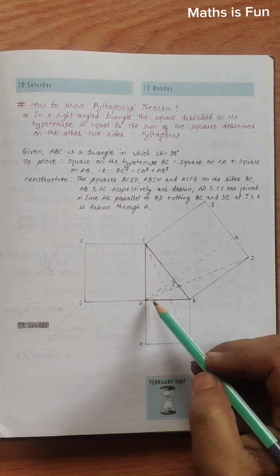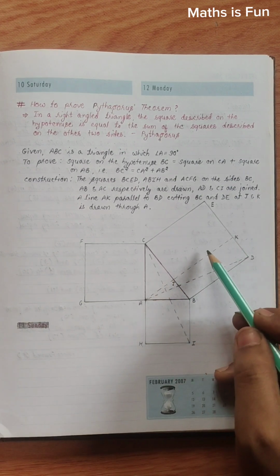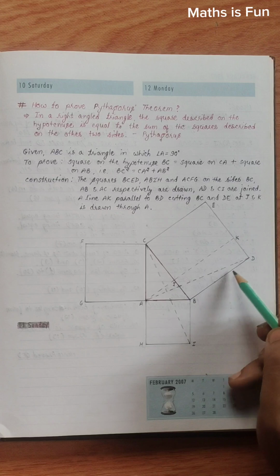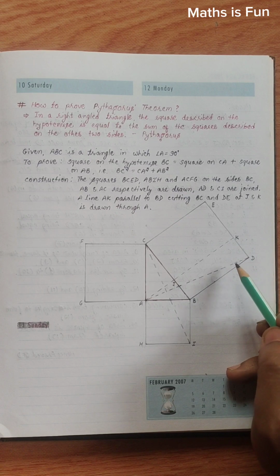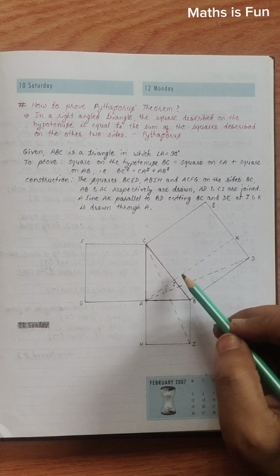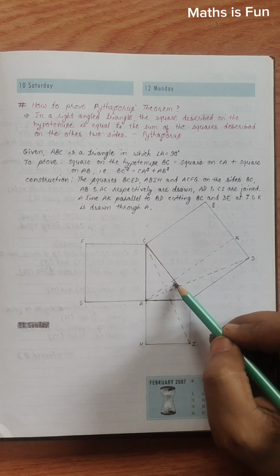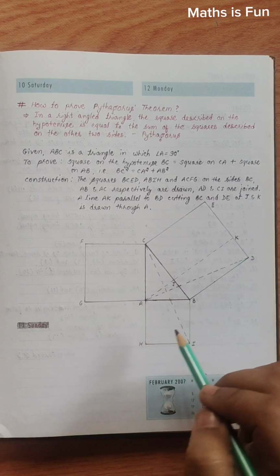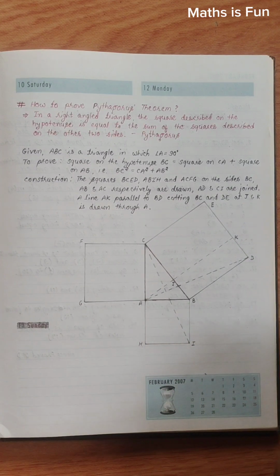Then draw AK parallel to BD. So this line, parallel to BD, is drawn cutting BC at J and DE at K. So this much is our construction.